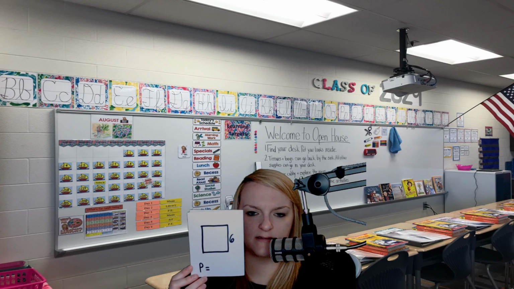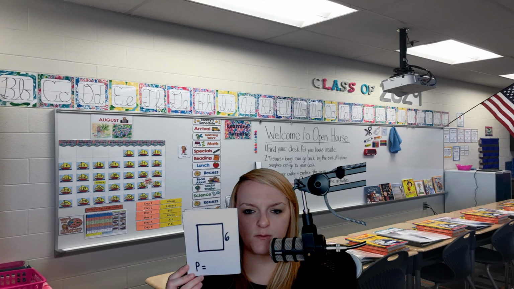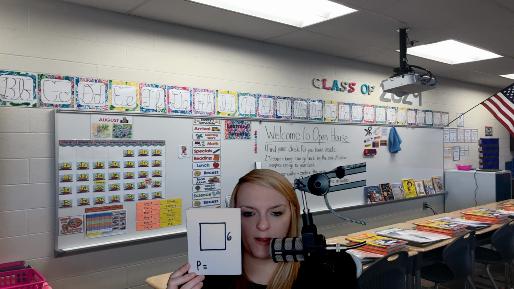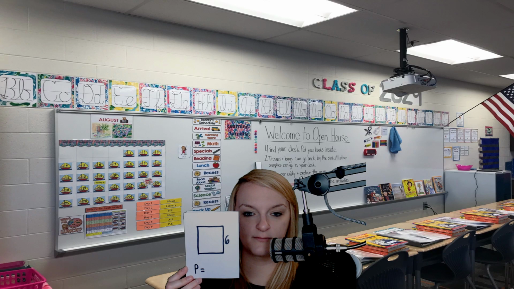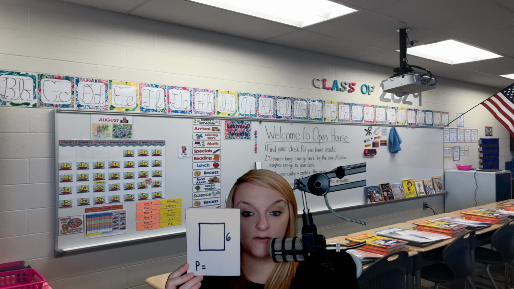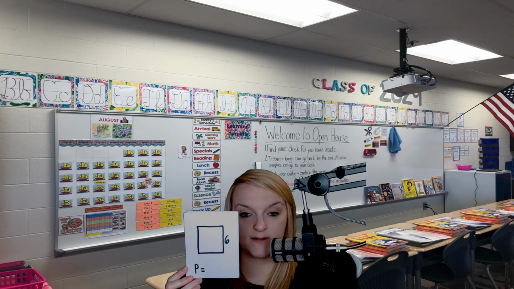I want you to think for a minute. Since it's a square, what would the other side lengths be? Draw a square on your paper. See if you can label the sides and find the perimeter for me. You need some more time. Go ahead and pause here.